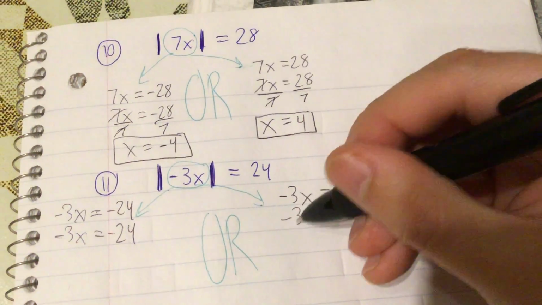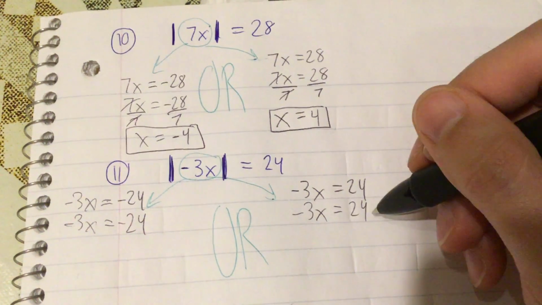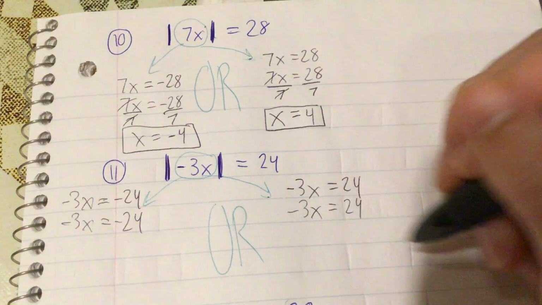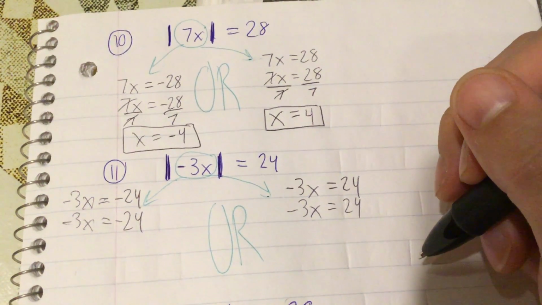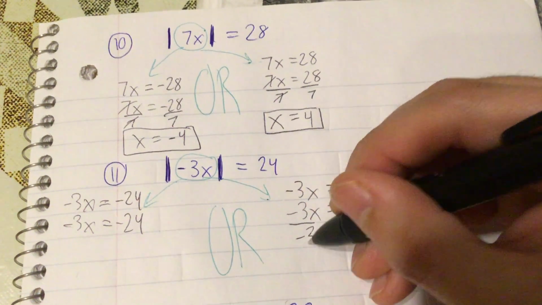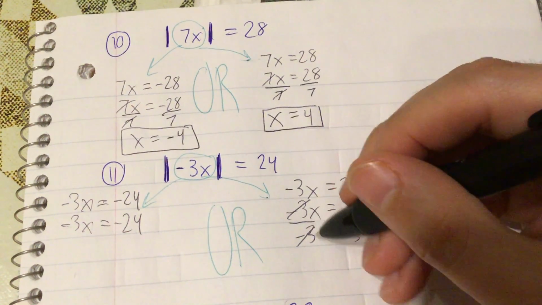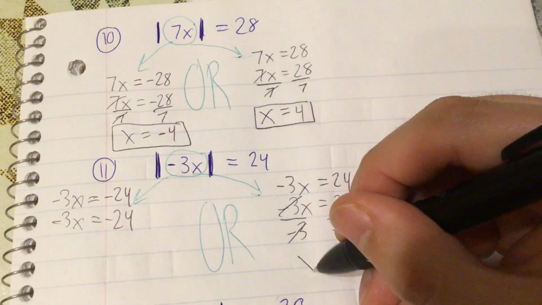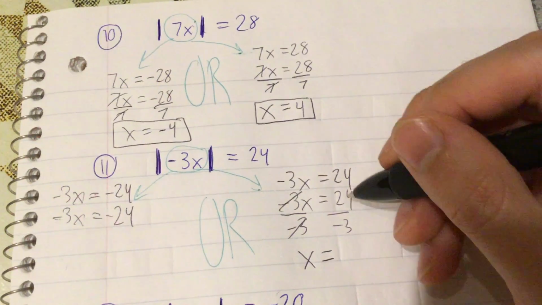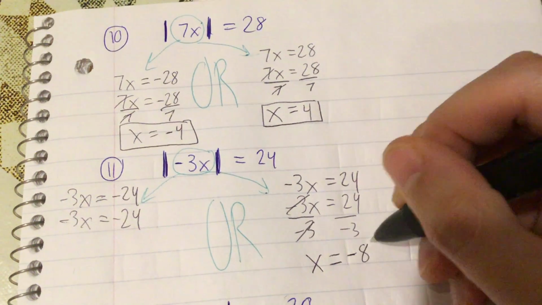And now I'm going to do some algebra. Let's say I start with the right side since I'm in a good mood. Negative 3x equals 24. How do we undo that negative 3 times x? I'm going to divide both sides by negative 3. Leaving me with negative 3 divided by negative 3 is positive 1. We get positive 1x. And 24 divided by negative 3 is negative 8.